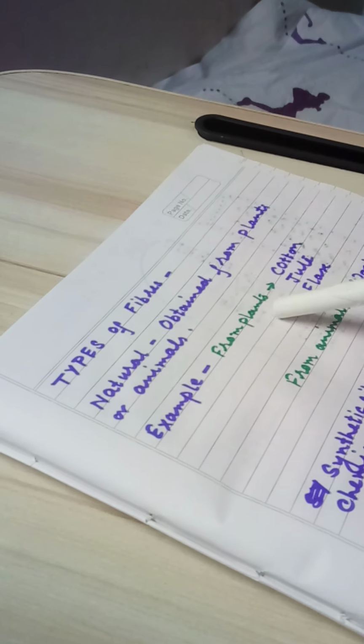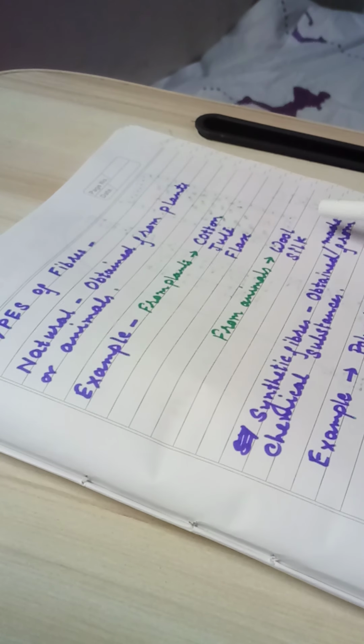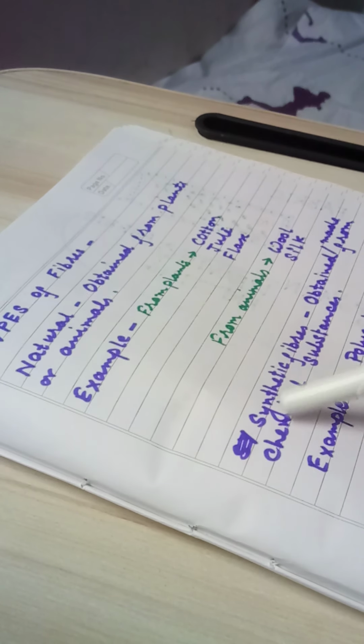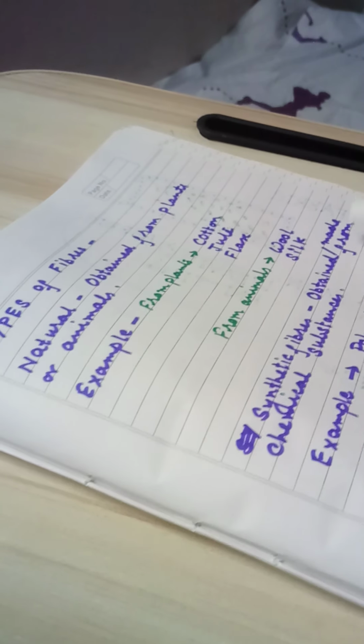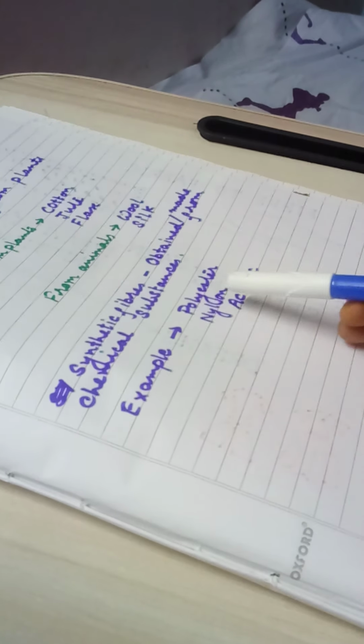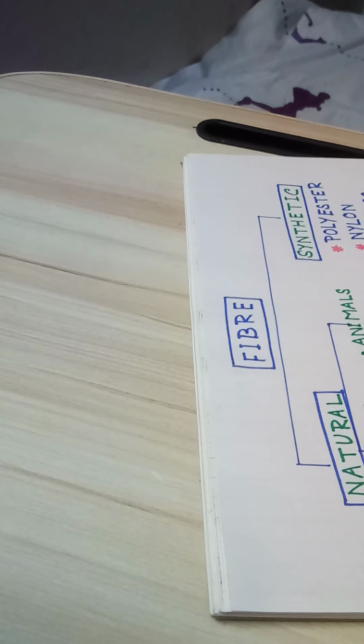Examples: from plants we get cotton, jute, flax. And from animals we get wool or silk. Synthetic fiber is made from chemical substances. Examples: polyester, nylon, acrylic. So there are two types of fibers, natural and synthetic, and these are their examples.